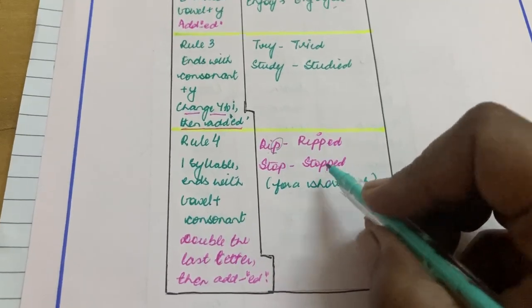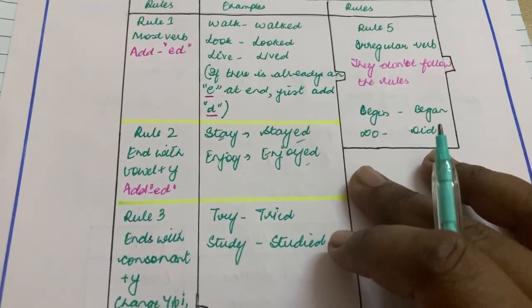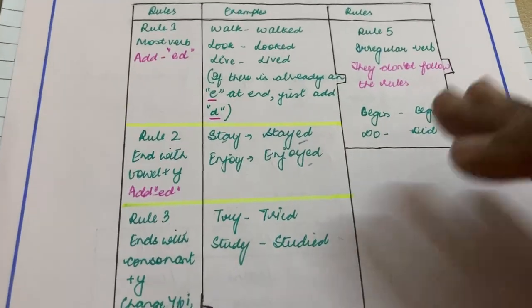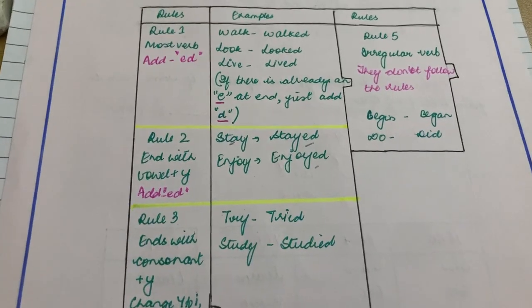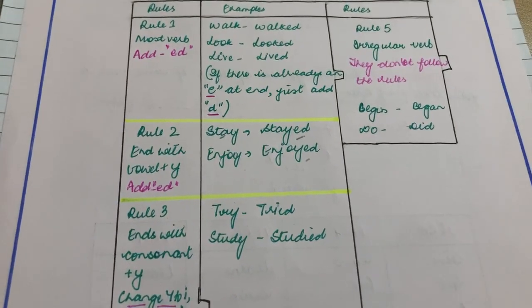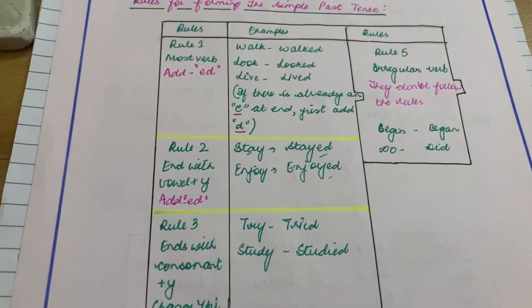Stop, stopped. Yes, and the fifth one is the irregular verb that does not follow any of these rules, and the entire spelling gets changed. So we have discussed go, went, sing, sang, begin, began, do, did. Yes, so there are a total of 5 rules.